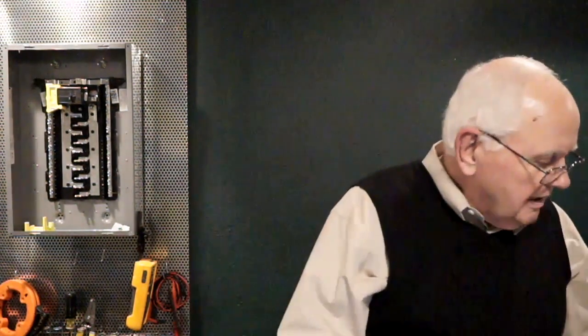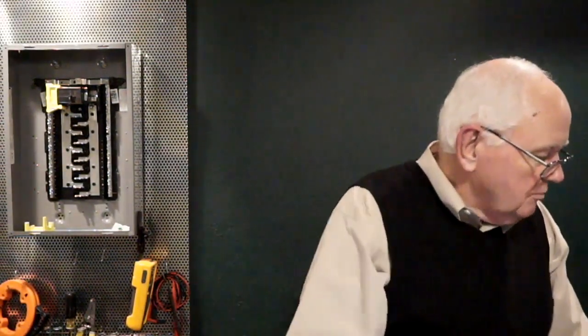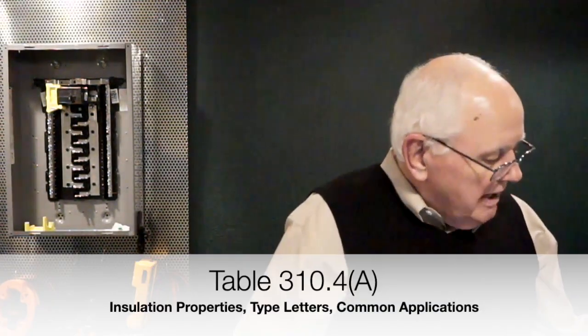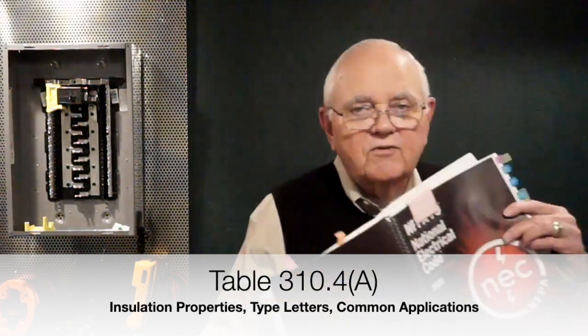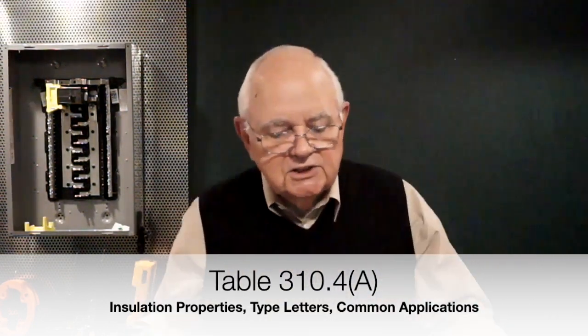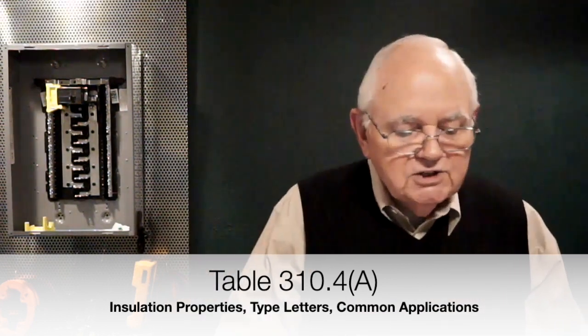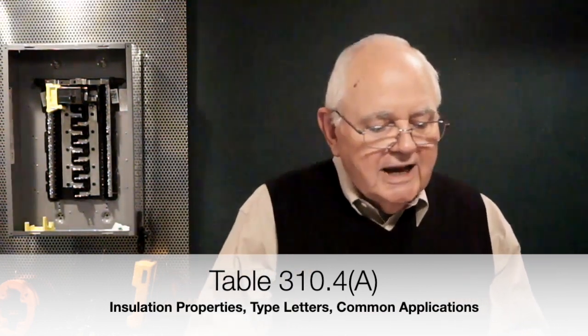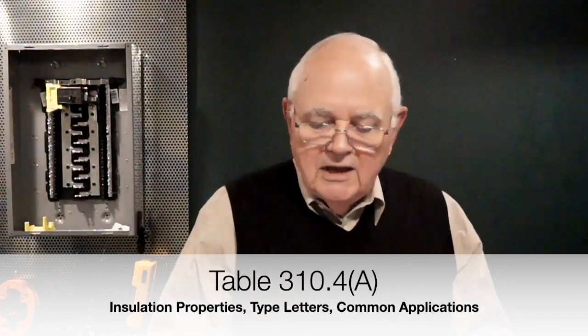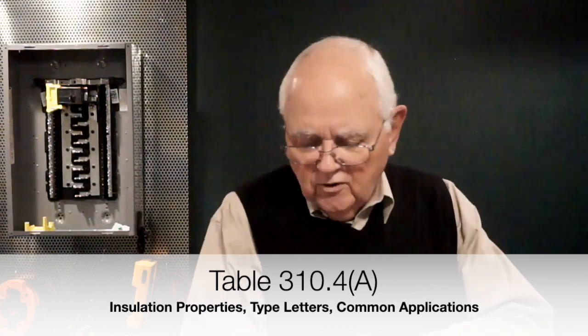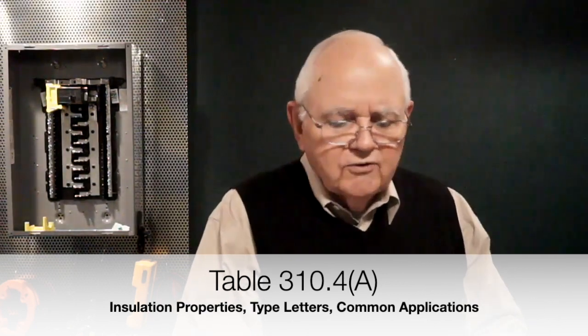If we take a look at probably one of the first places you want to go in your code book to start learning more about ampacity would be to go to table 310.4a, conductor applications and insulation rated 600 volts. So once again, I'm in the latest edition of our code book, the 2020 edition. Table 310.4a gives all those properties of that insulation that I was just talking about. And there's about 3 or 4 pages of them, so quite a bit to go through there.